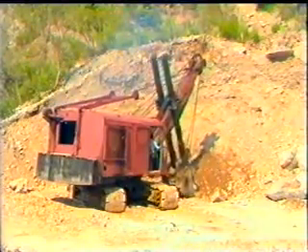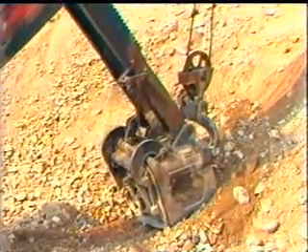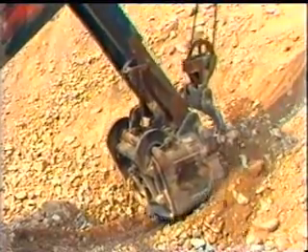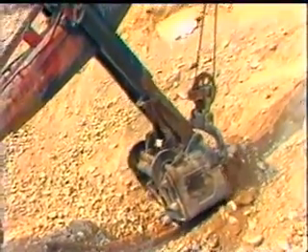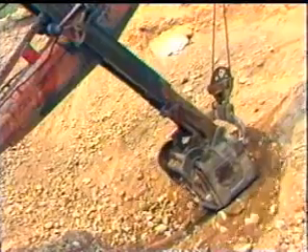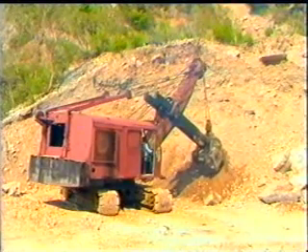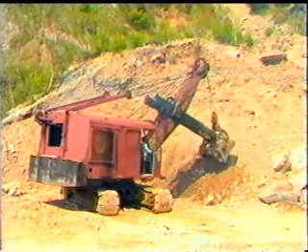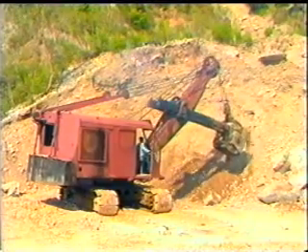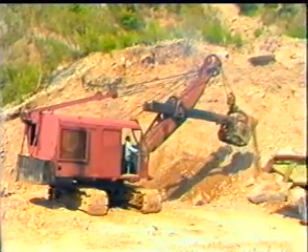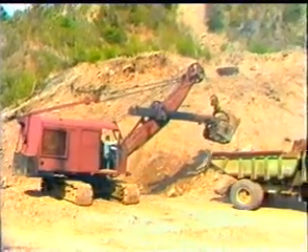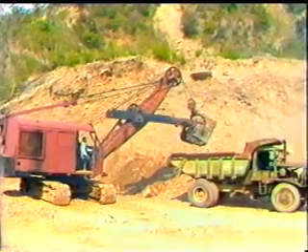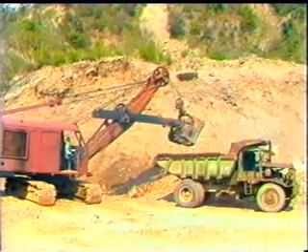The power shovel is an excavating cum loading device, also called as dipper shovel.